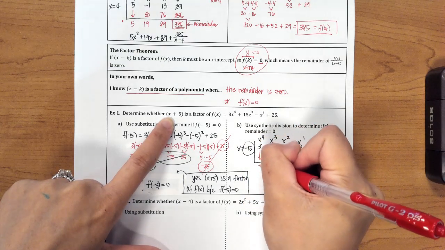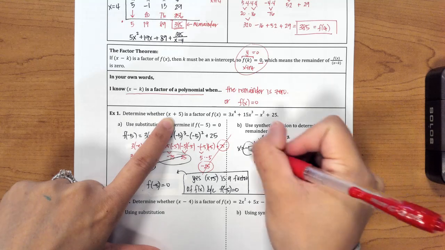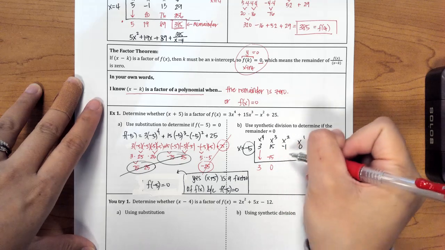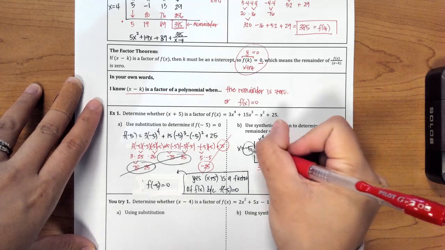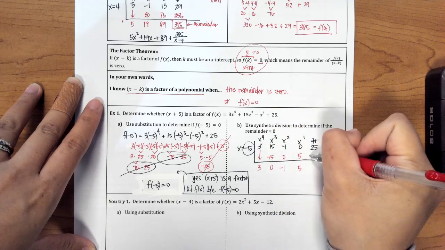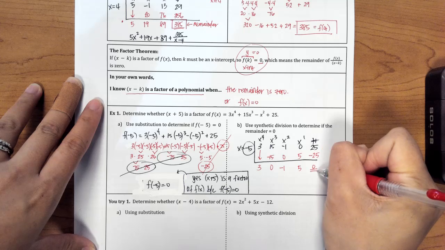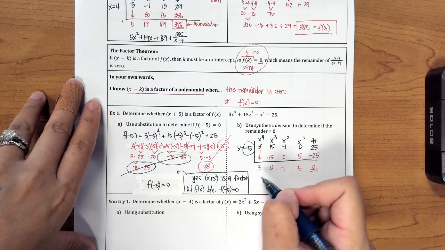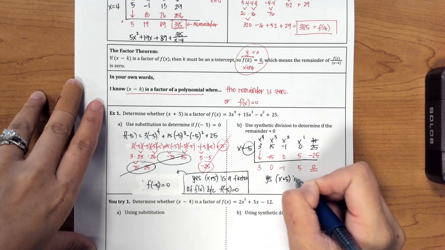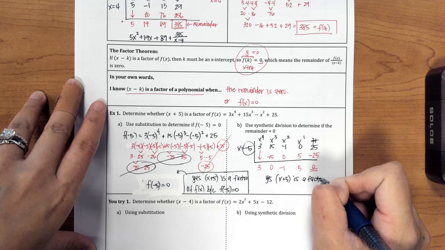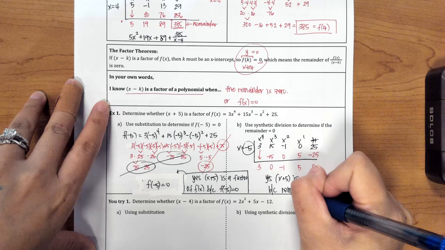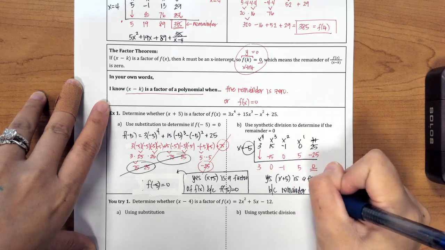And so I'm going to bring down the 3, multiply outside, add inside. This one I always get tripped up on. Negative 5 times 0 is 0. And 5 times negative 1 is positive 5. We're adding. And 5 times negative 5 is negative 25. And we get a remainder of 0. Okay. So we can write the same thing. Yes, x plus 5 is a factor of f of x because the remainder is 0.